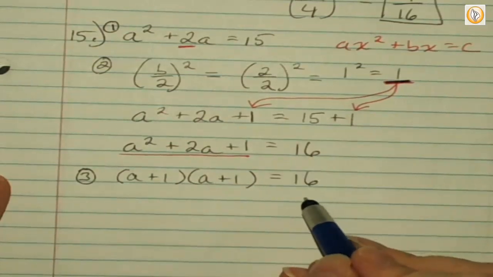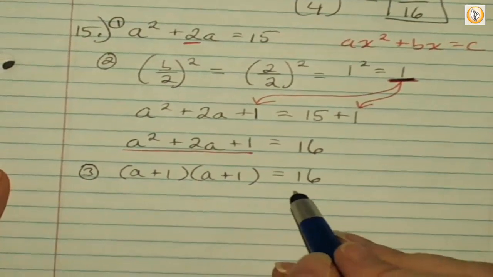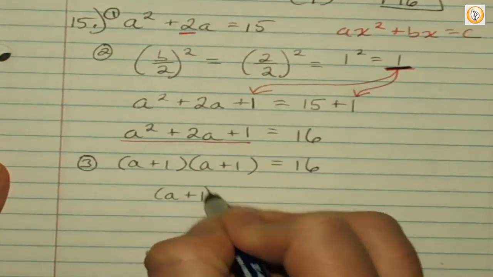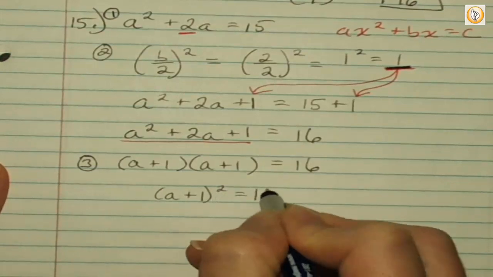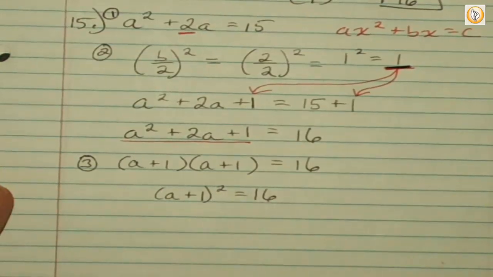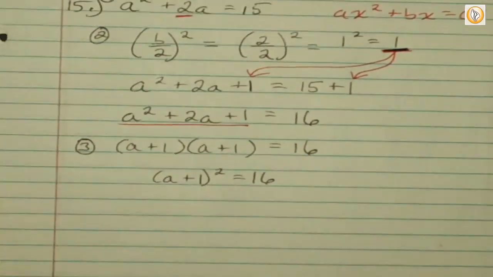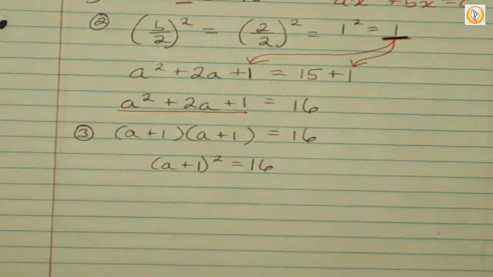Equals 16. Basically what this is, a plus 1 squared equals 16. Are y'all with me? Do you see why you need to take a lot of notes? Any questions before we move on?